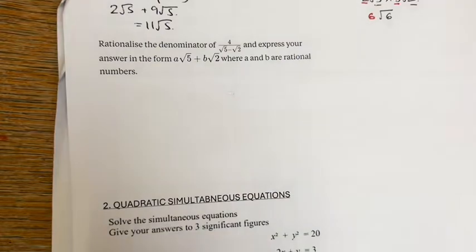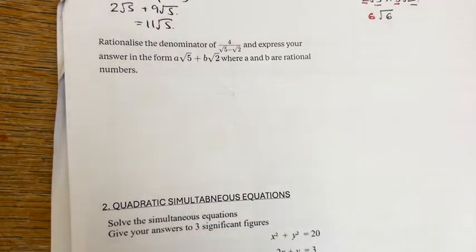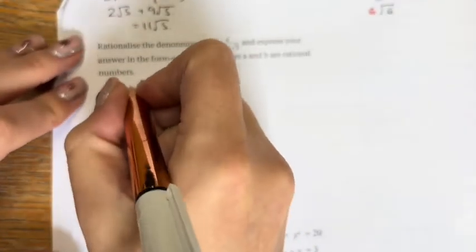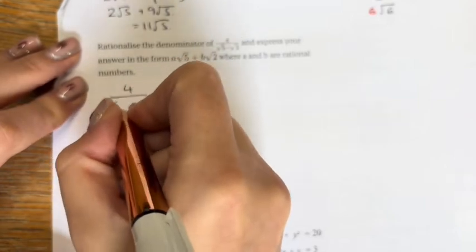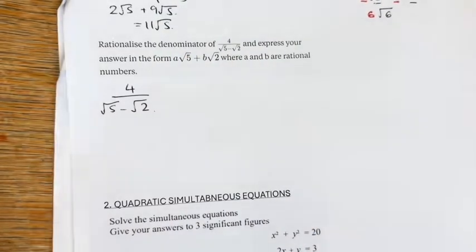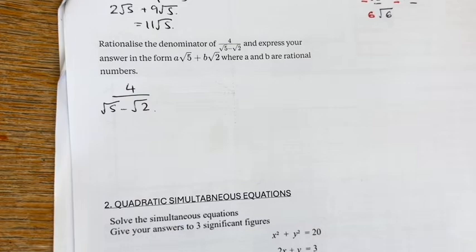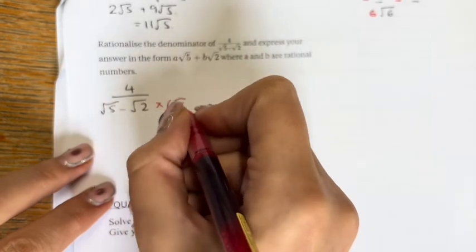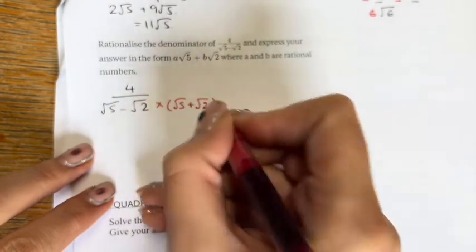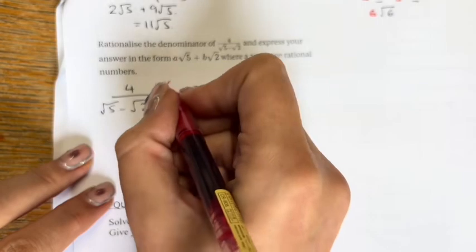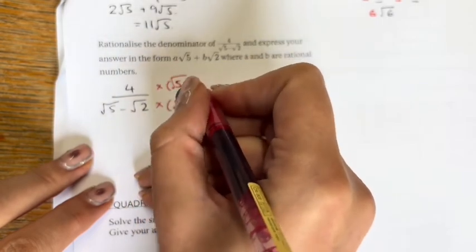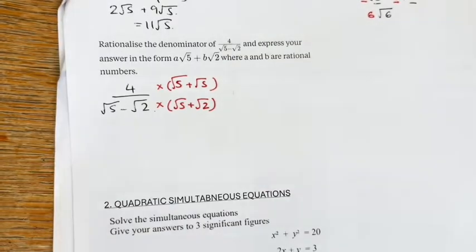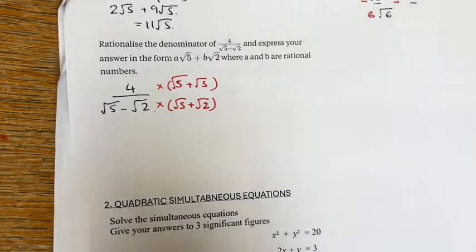Okay, next one, rationalise the denominator. Okay, so if I've got this fraction and I need to rationalise this denominator, what I'm going to do is I'm going to use dots, difference of 2 squares, and I'm going to multiply it by the same thing, but with a different sign. And to keep it equivalent, I need to times my top by that as well. That will probably get you 1 mark in an exam just for writing that down.